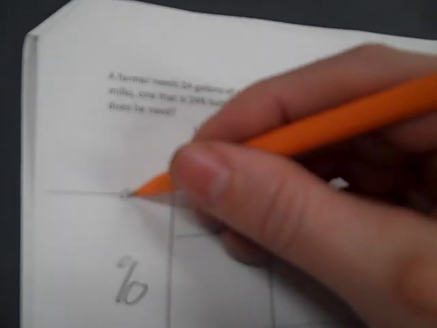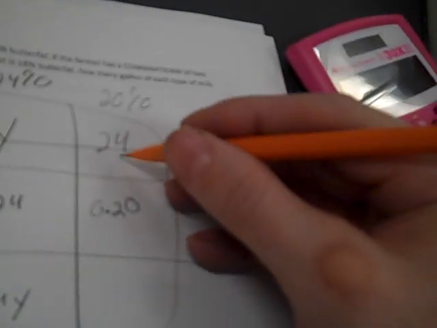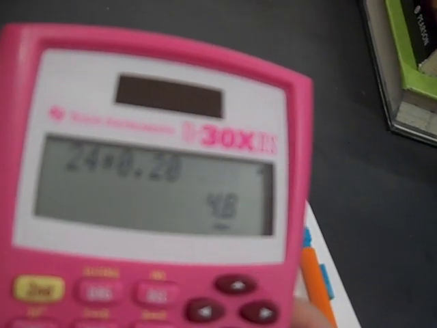So gallons, and percent. Okay, so you've got 0.18, 0.24, and 0.2. You can put 20 if you like that better. So the gallons is 24, that's of the 20. Remember to multiply there, 24 times 0.20, okay?